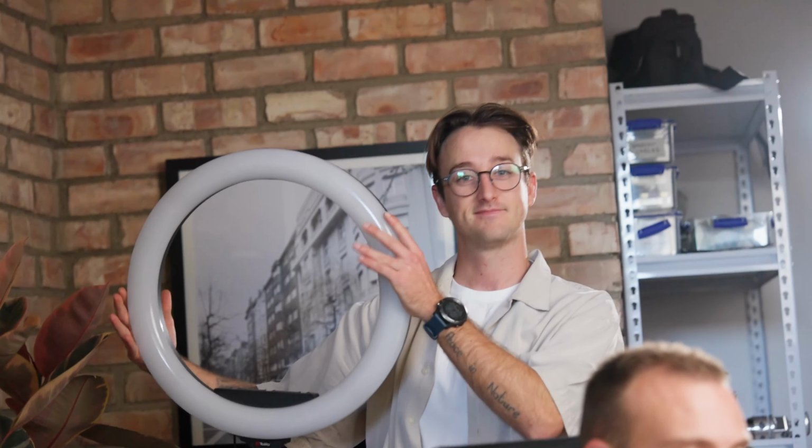You can just use a cheap ring light to create your side light or your rim light. If you want to create even more contrast, you can make it a different color.